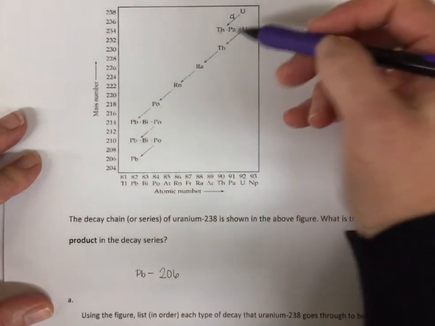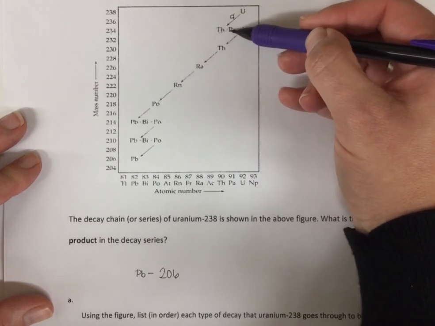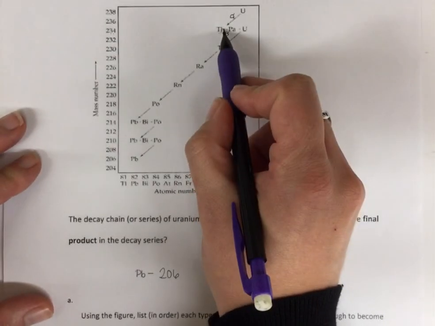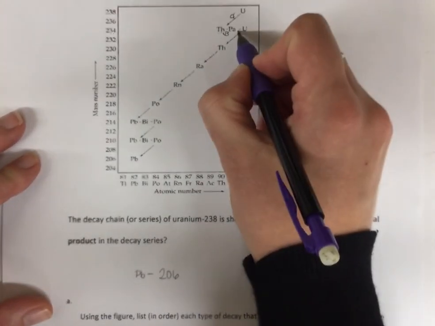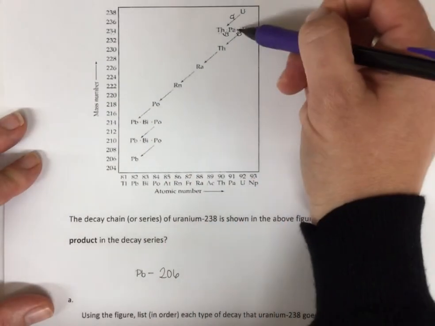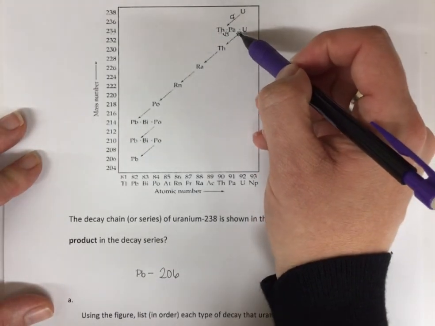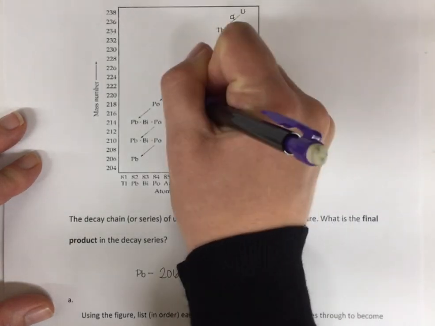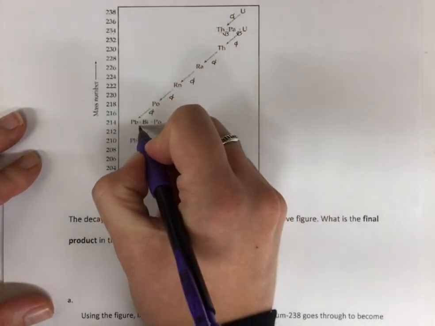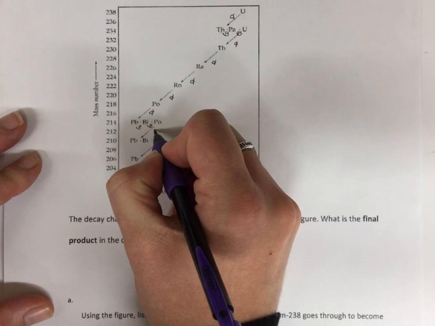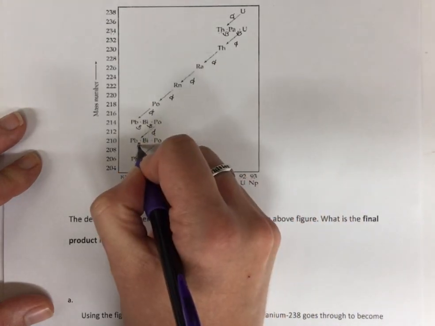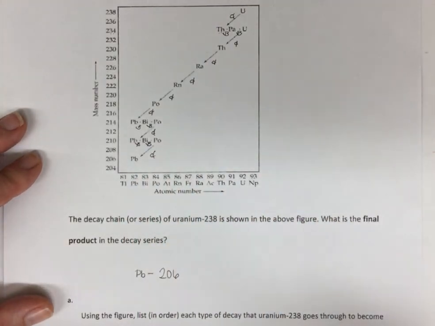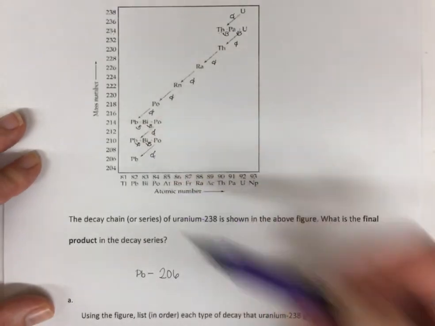And my thorium changed to protactinium, so an increase in atomic number, but my mass stayed at 234, so that is a beta. And you can see the same right shift, so this has to be a beta as well. Mass number stayed the same, but atomic number increased. Then again, we have a mass number decrease, which means alpha. This is a beta, that's a beta, another alpha, there's a beta, and last is alpha. So there's your order right there. Follow your arrows, and you got it.